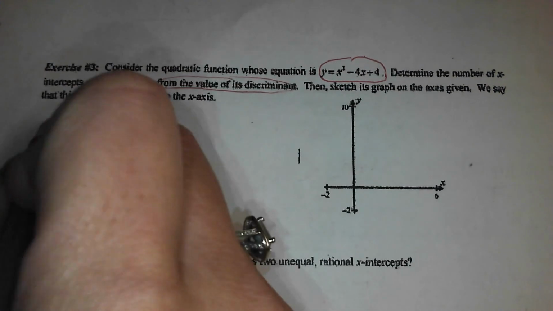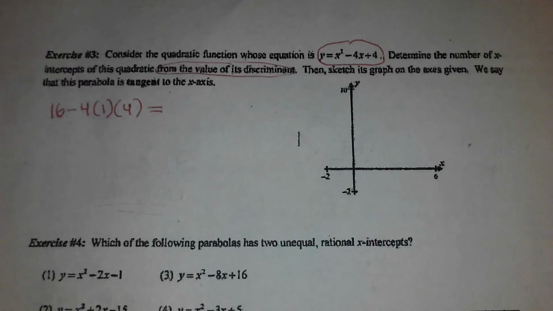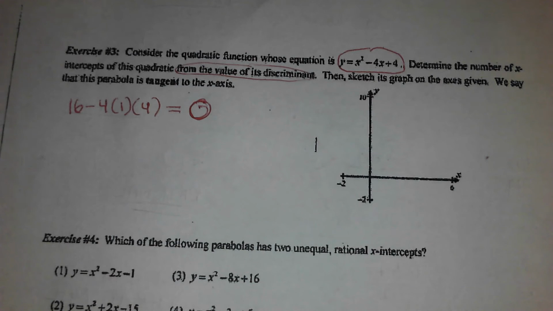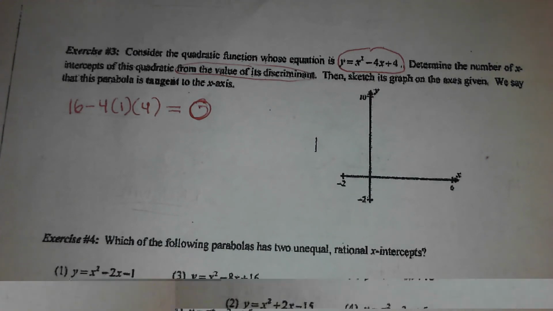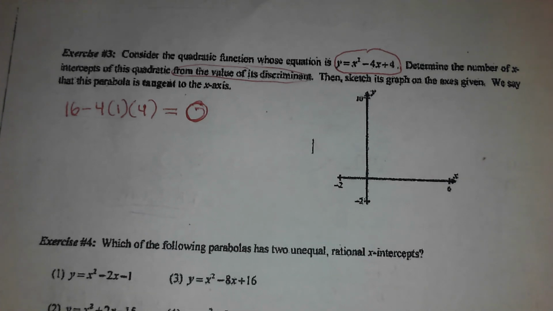What's b squared minus 4ac? What's that going to be? 0. So how many x-intercepts should we have? Just 1. When the discriminant is 0, you have just 1. So where is it? How do you find the x-intercepts?